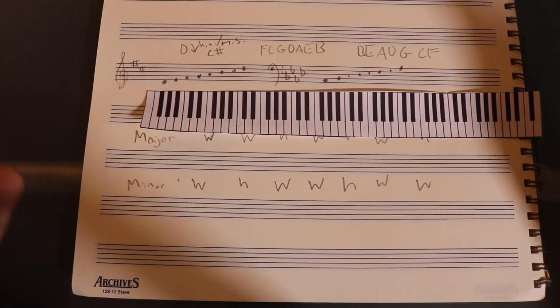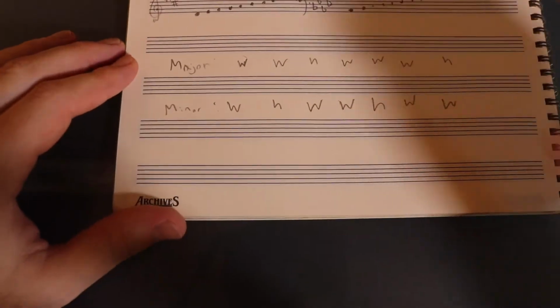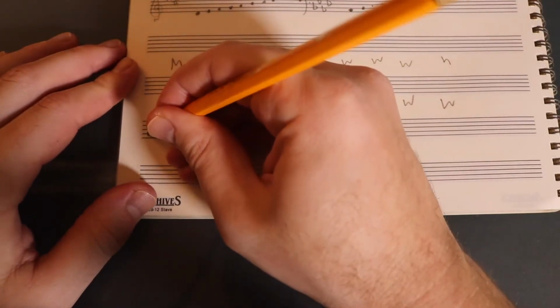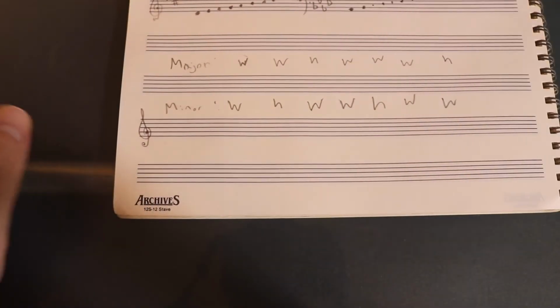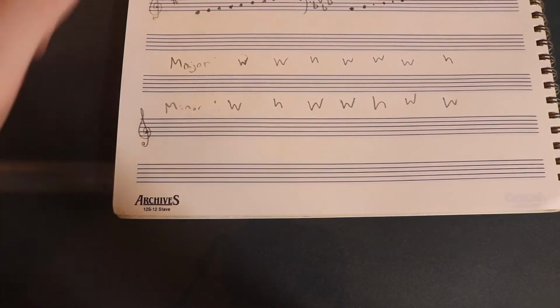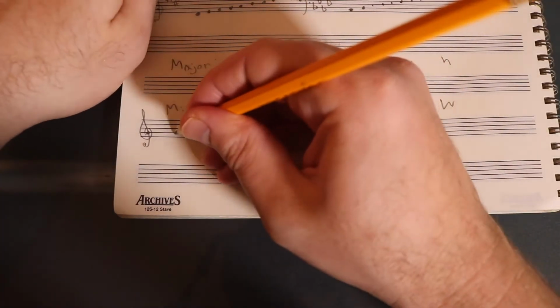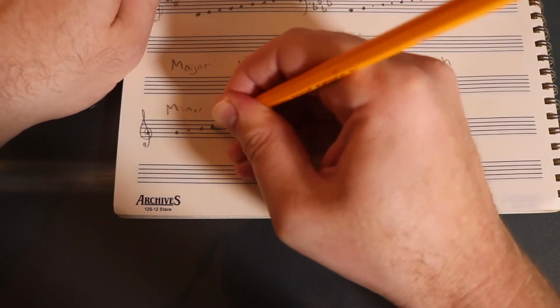All right, now let's do it the easier way. I'll make a clef. Let me do it down here. I'll do a treble clef to start off with. All right, why don't we try to make a G minor scale? So first things first, I'm going to write all of the notes from G to G. Make it super easy.